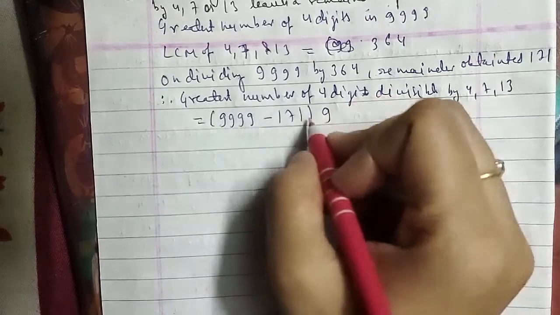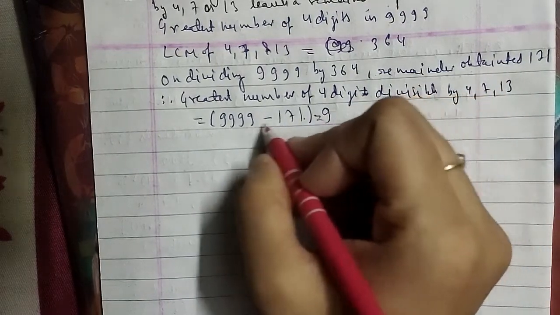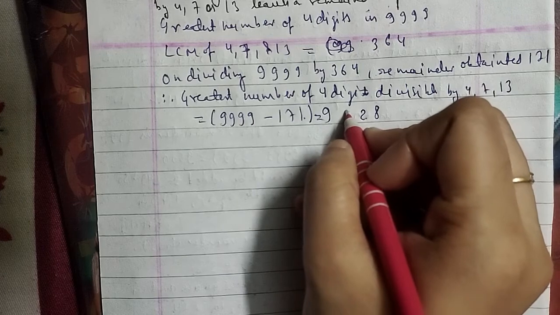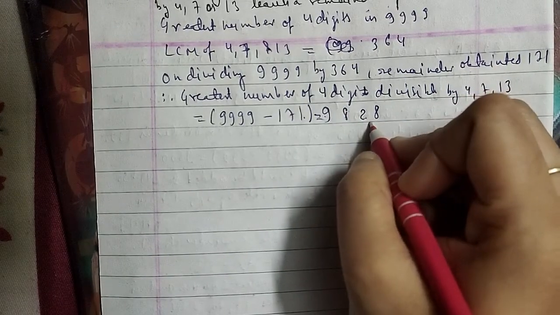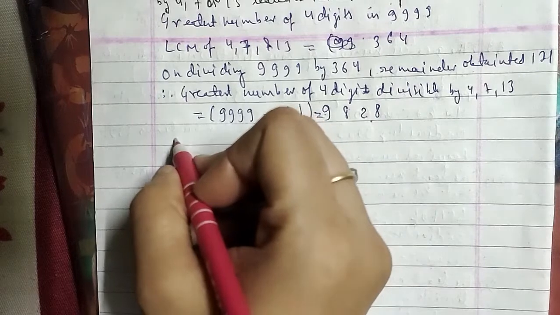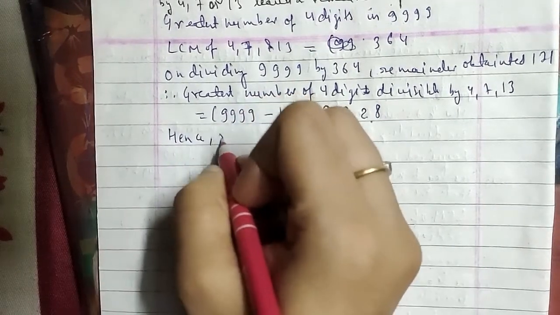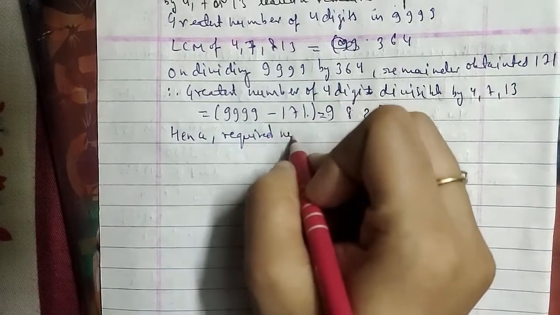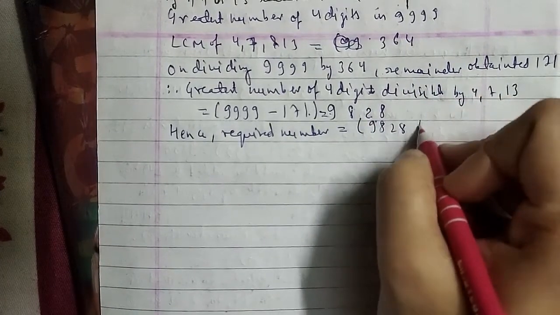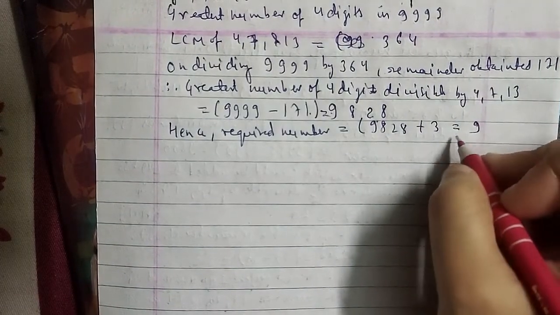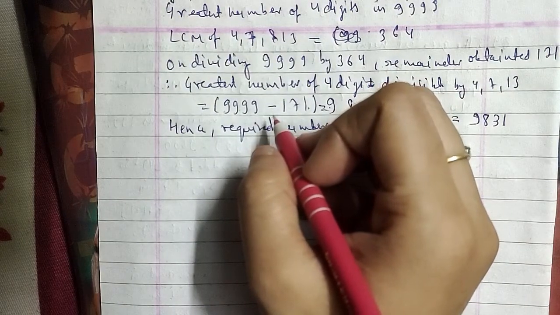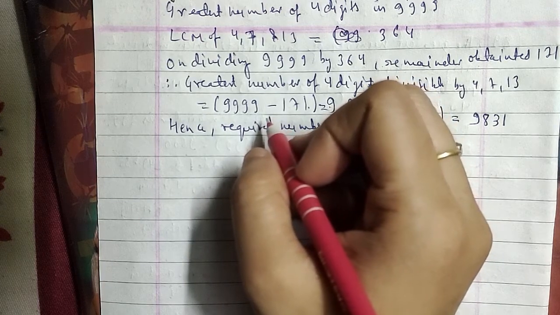We get 9,828. So hence the required number equals 9,828 plus 3, which equals 9,831.